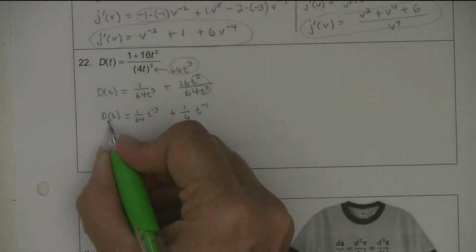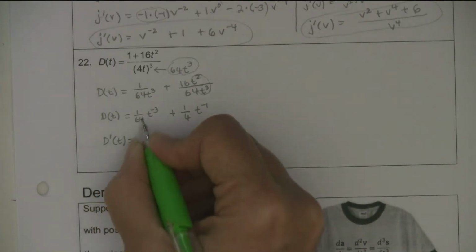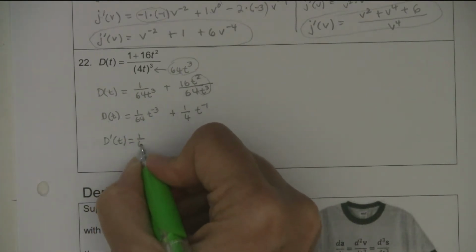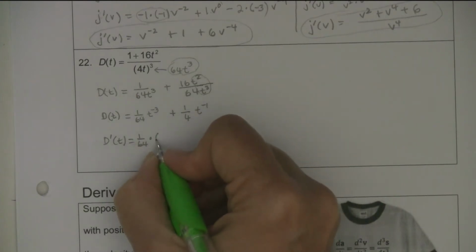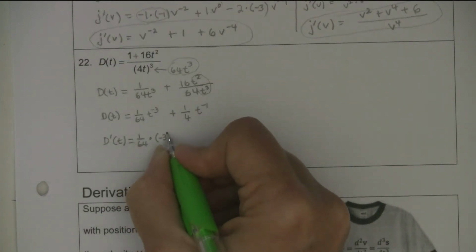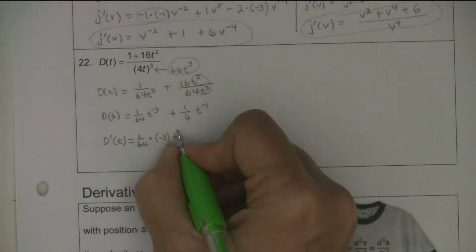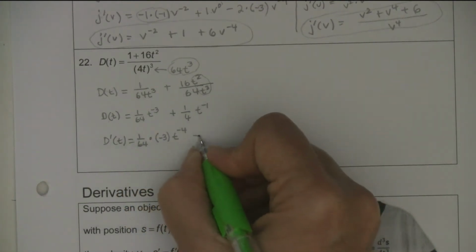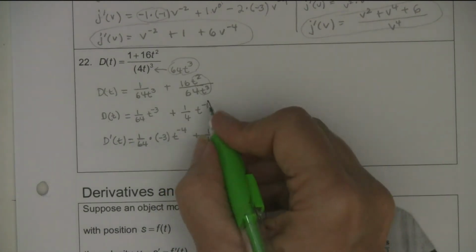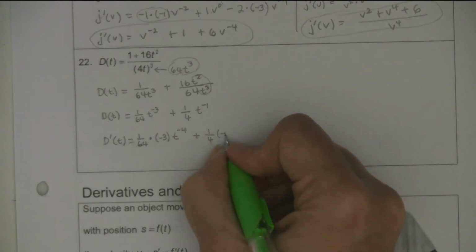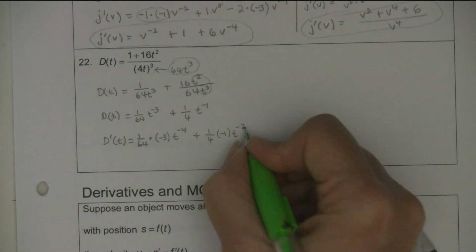So I'm going to take the derivative of this, which is d prime at t. You hold the constant still, 1 over 64, times, you move the exponent down in front, power rule, right? And then you take away 1 from the exponent. So negative 3 take away 1 is negative 4. Plus the 1/4 holds still, and you take the negative 1 down in front, and then you take away 1 from the exponent, that's negative 2.